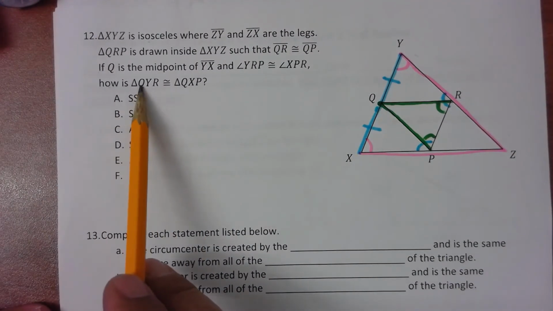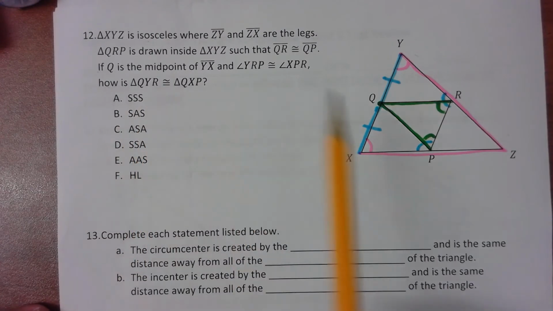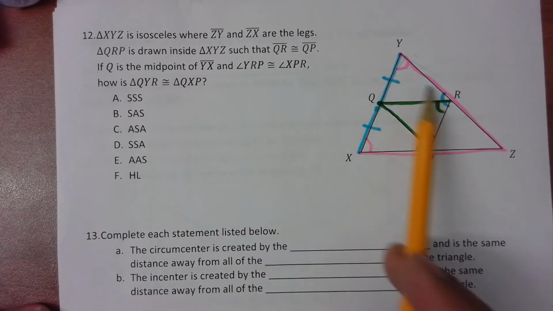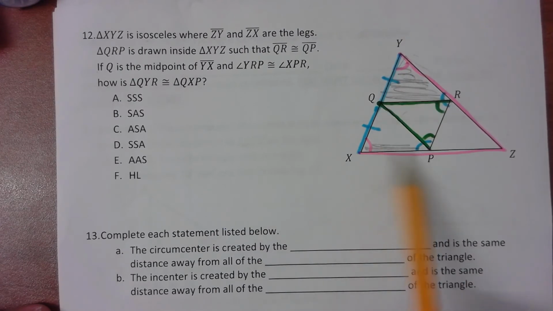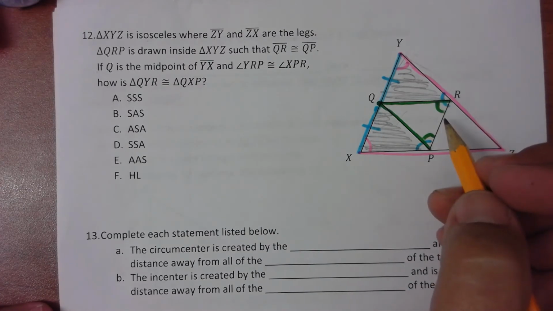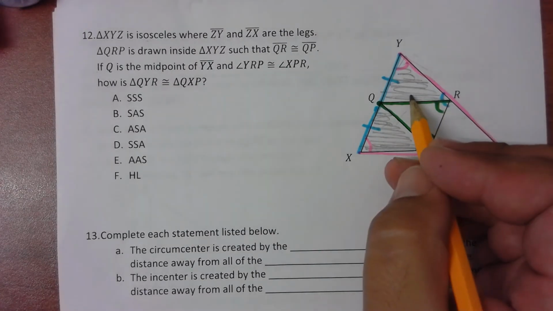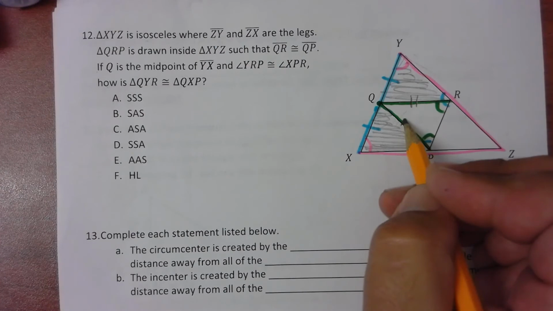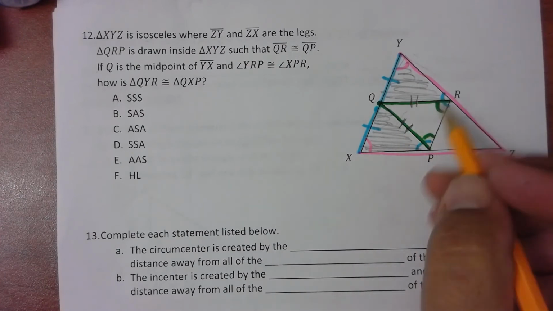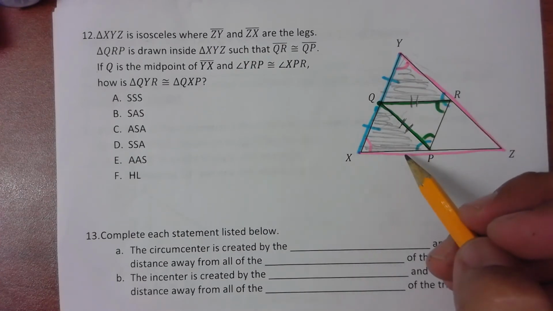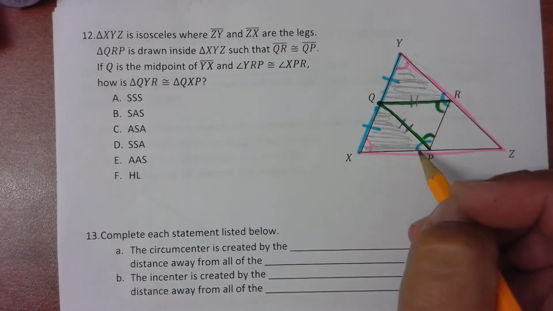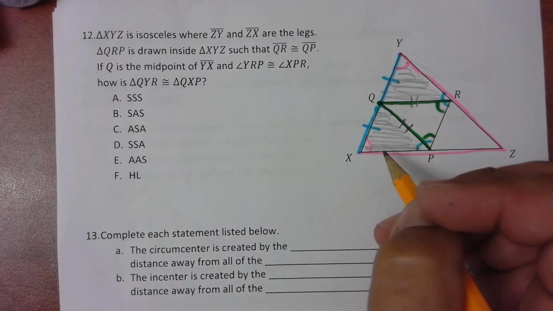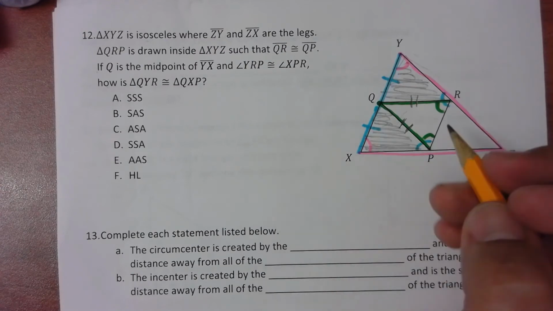How is triangle QYR, how is this triangle congruent to that triangle? And you can see it. This is congruent to that. So there's actually two, because you have angle, side.